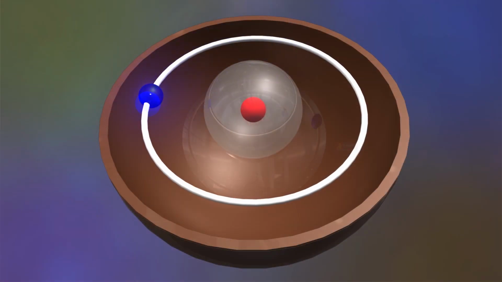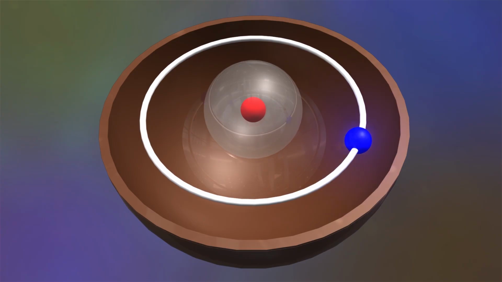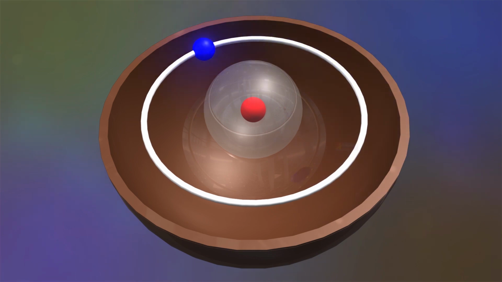Based on the wavelengths of spectral lines, Bohr was able to calculate the energies that the hydrogen electron would have in each of its allowed energy levels.